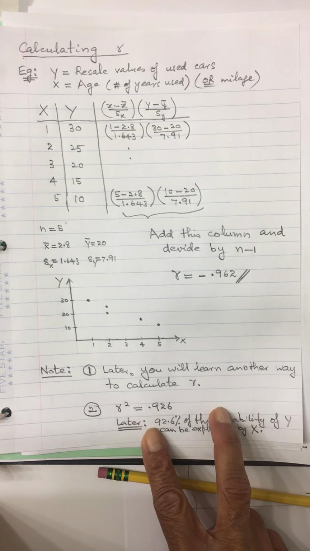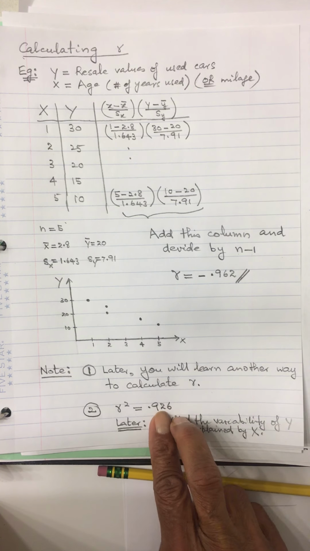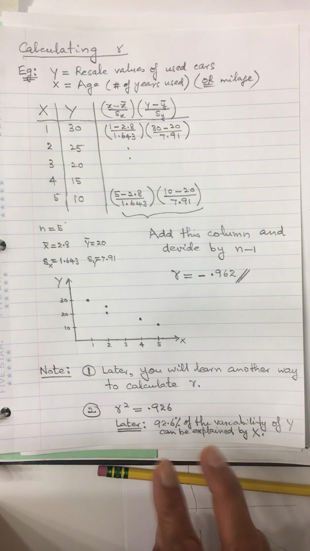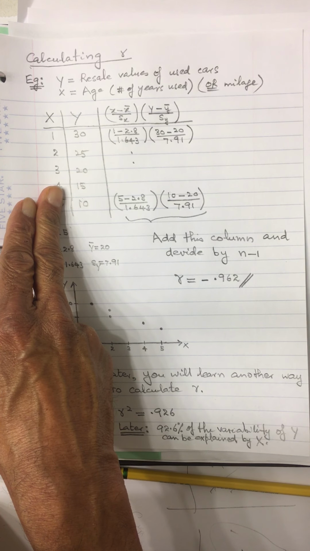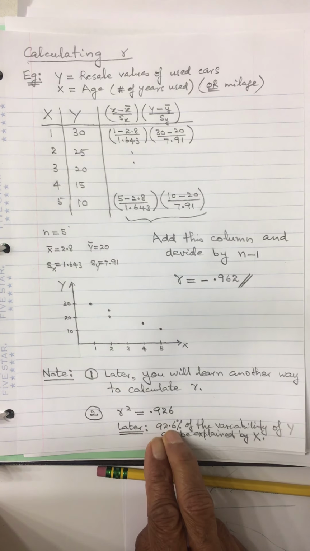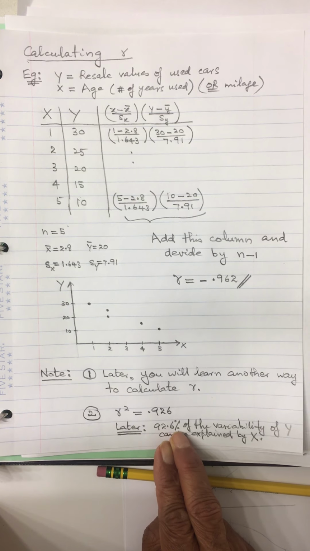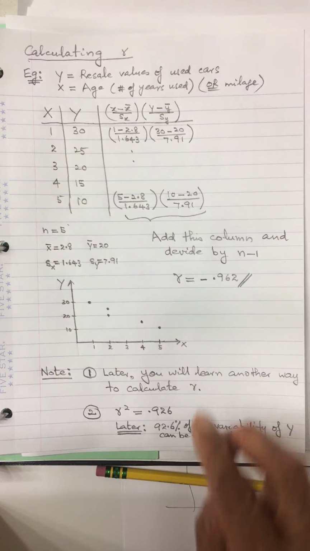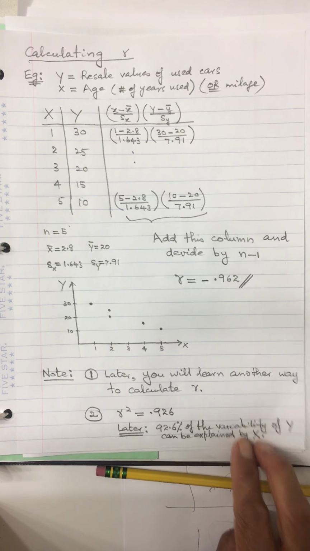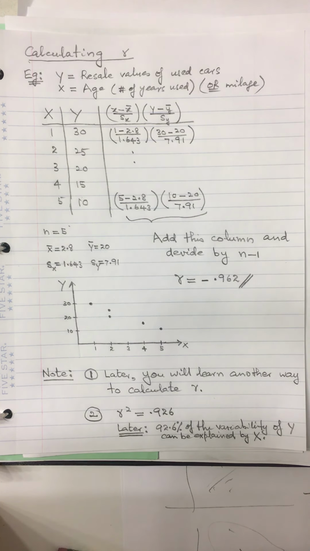Later I will get into that. That means that using this x variable, you can explain 92.6% of the variability of these y values.